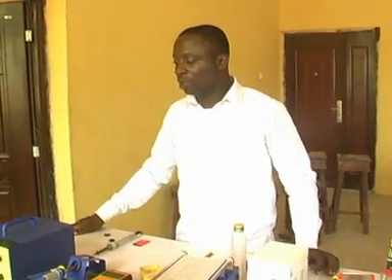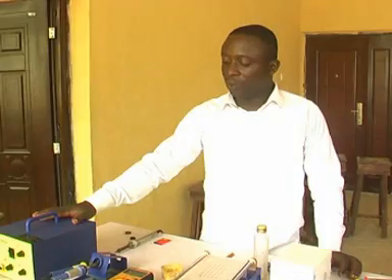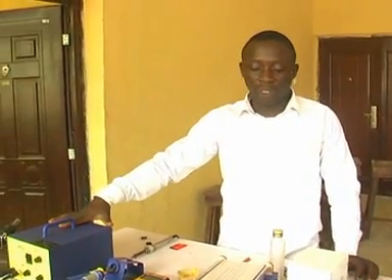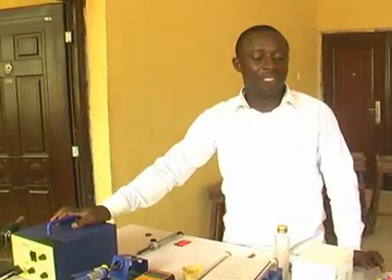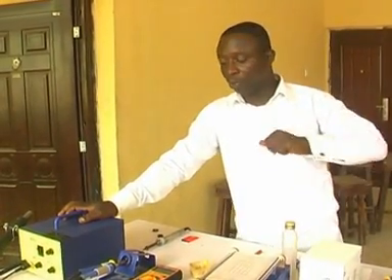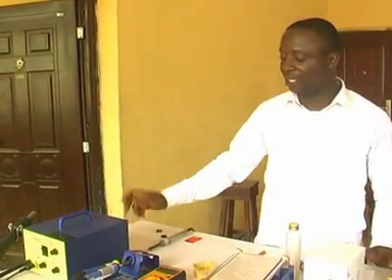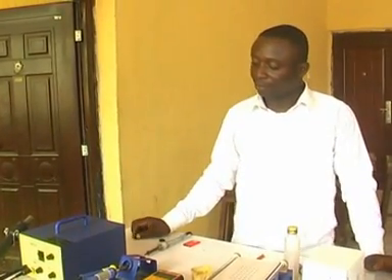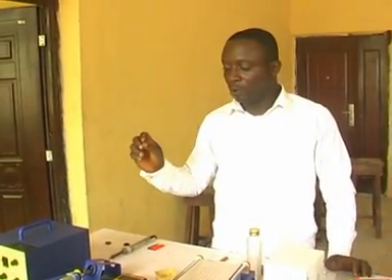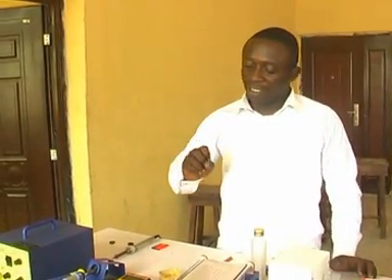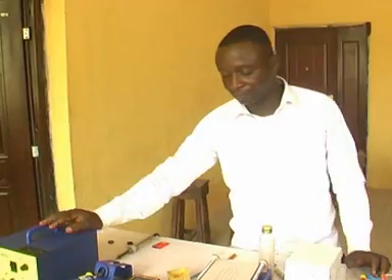The rework station can also be used to heat a phone panel. After using spirit and a brush to clean the phone, we can use it to heat the panel so that it will dry. But the most important thing is that whenever we are working on an IC, either removing or fixing it, we need the rework station.